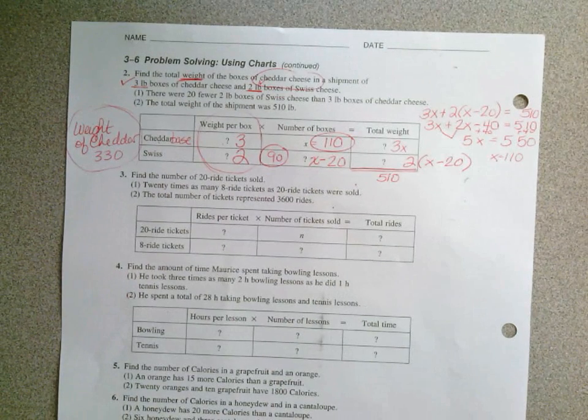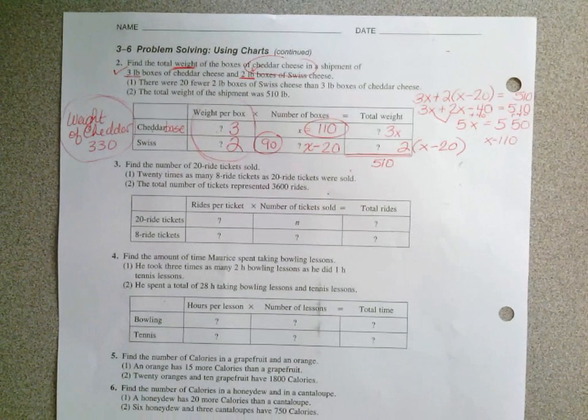We know they're 3 pounds a box, and there were 110 boxes. And if you add it together, 330 plus 180, you'll get 510. 330 pounds of cheddar, 180 pounds of Swiss. Okay.